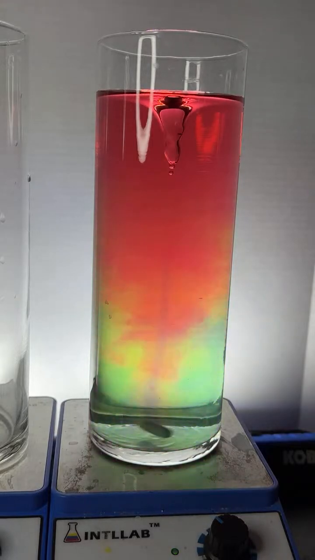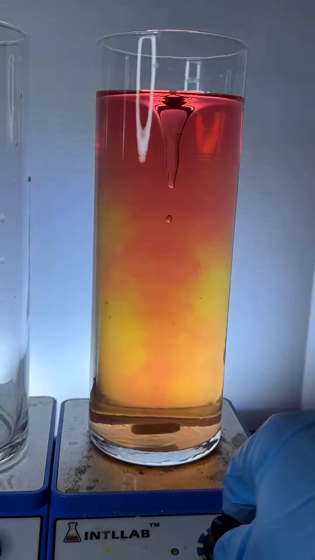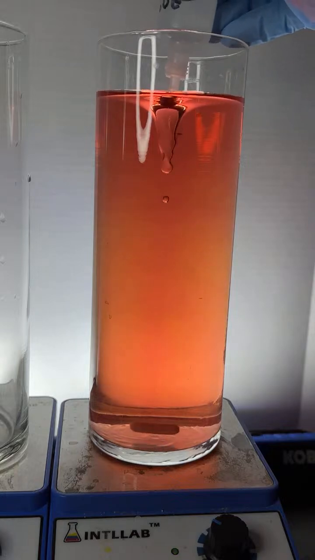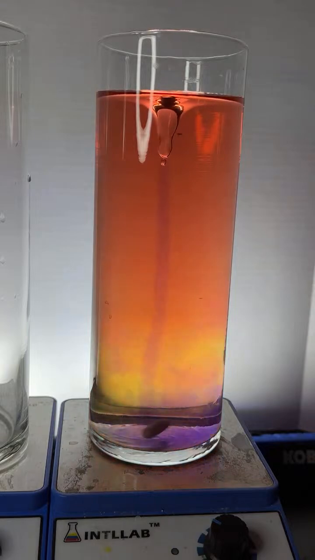Boy, we got a nice rainbow there, but you'll notice that the material tends to stay concentrated in the center. And that's, of course, because the center of the vortex, just like the eye of a hurricane, is low pressure, and material is going to tend to not move out of low pressure regions.